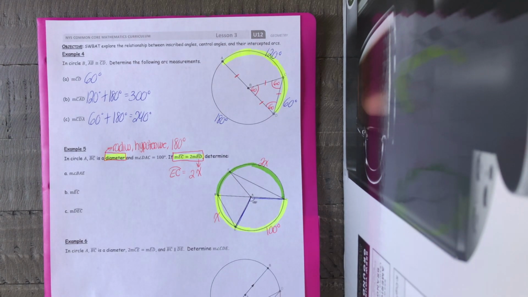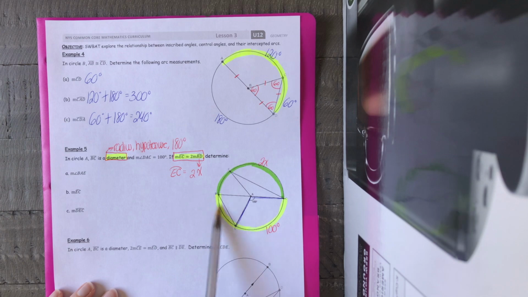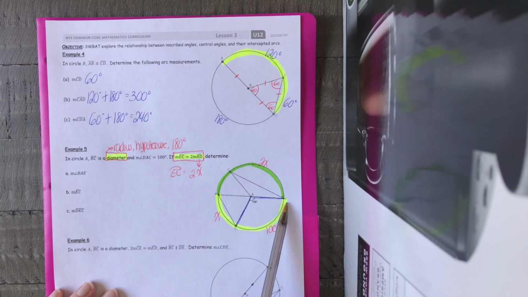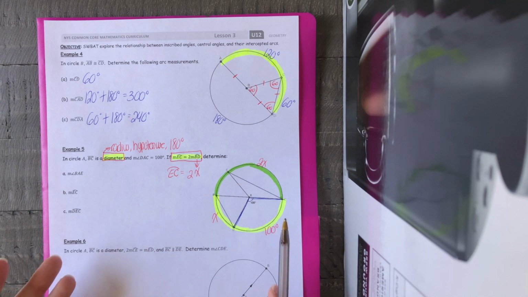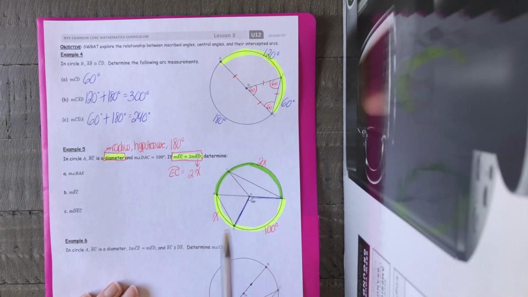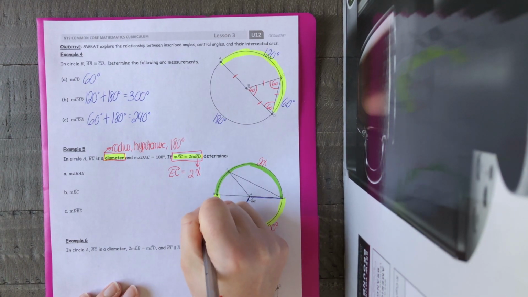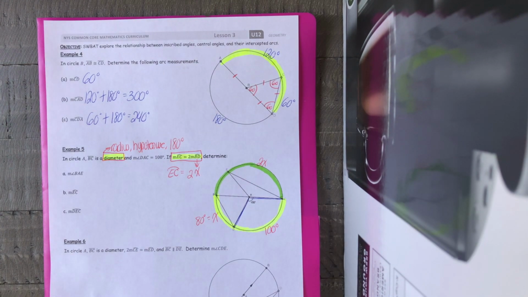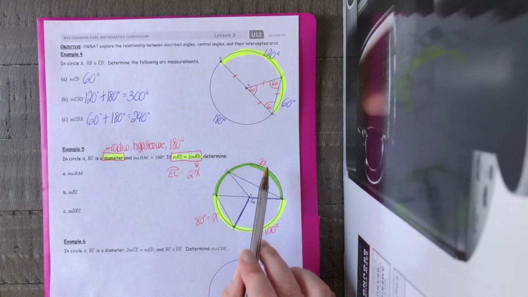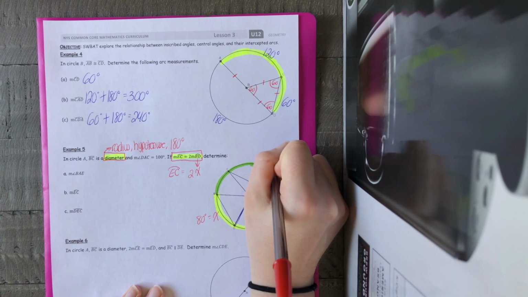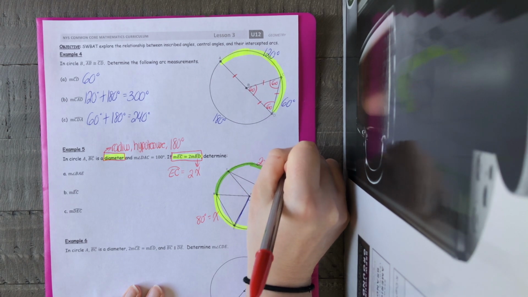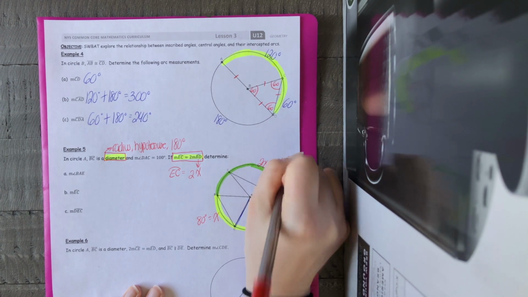And now I can see in yellow that I'm hitting X and I'm hitting 100. And I know that together these make, you got it, 180 degrees. So if this is 100, this has to be 80. So I'm going to just start off by filling that in. And now that I know X is 80 degrees, now I can jump up top and fill that in. So I know that 2X, 2 times 80, is 160 degrees.